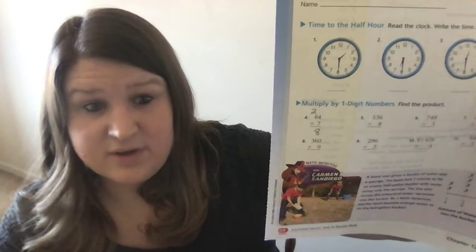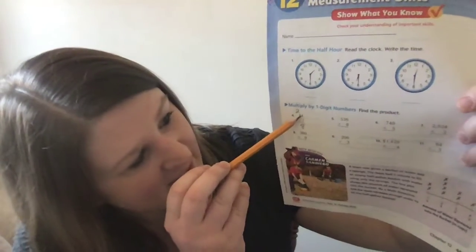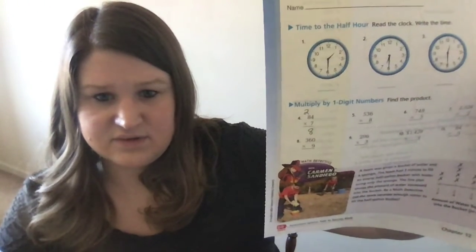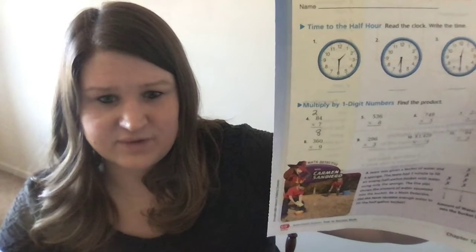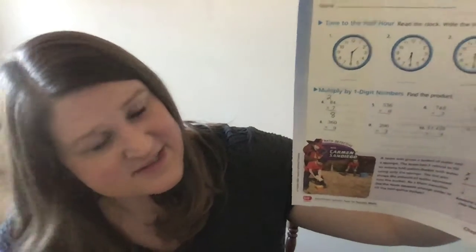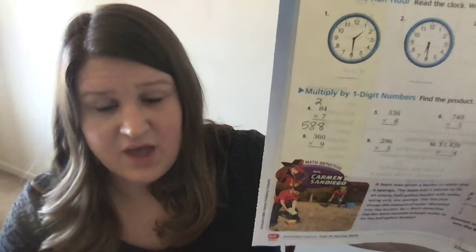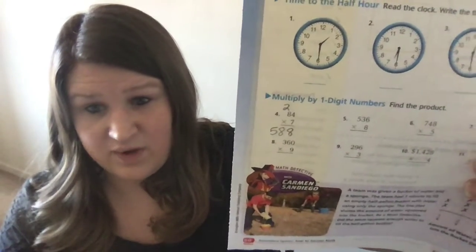Then the next step, you're going to multiply on an angle. So diagonally, you're multiplying 8 times 7. So you have to think about what 8 times 7 is. I'll give you a minute to think of that. It's 56. And then you have to add 2. So if you have 56, 57, 58. Now, since there's not another number there, I don't have to regroup. I'm just going to write the 58 below here. So my answer then is 588. So that's multiplying a 2-digit by a 1-digit.